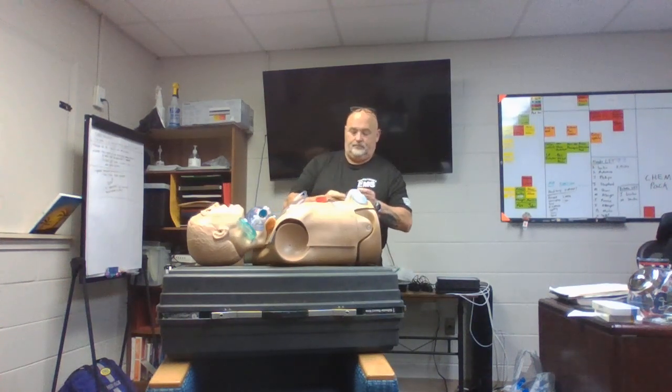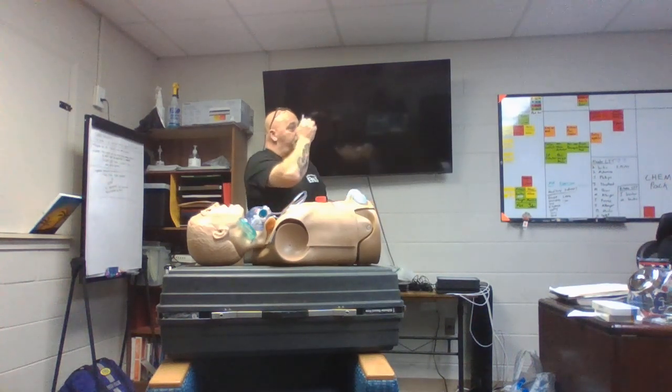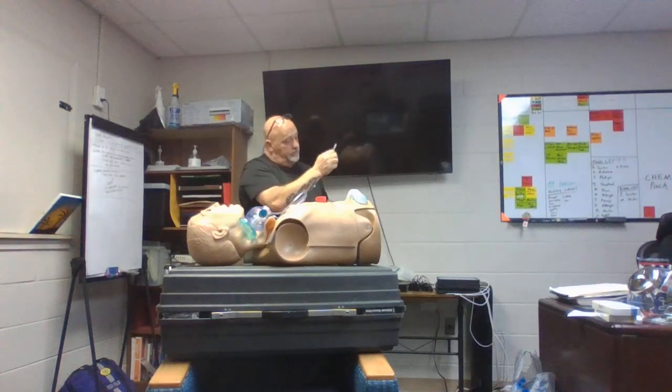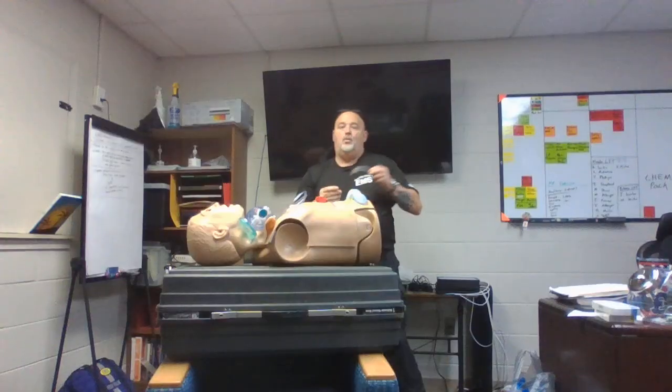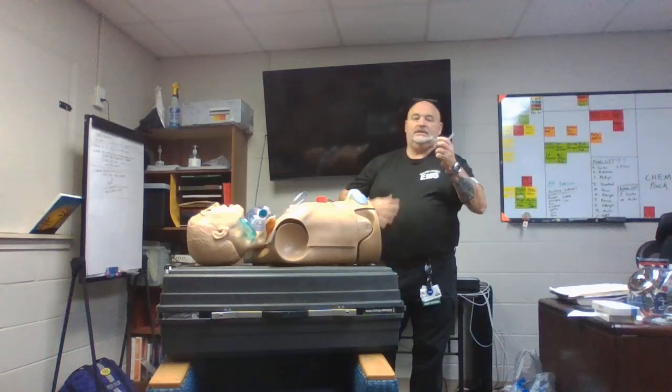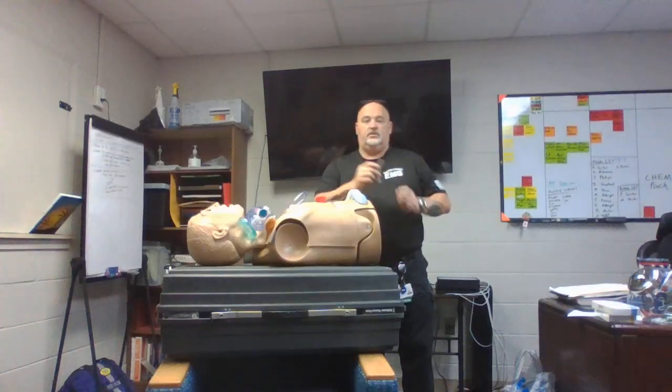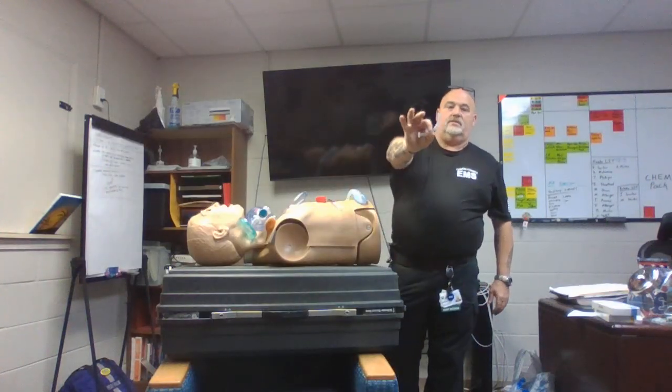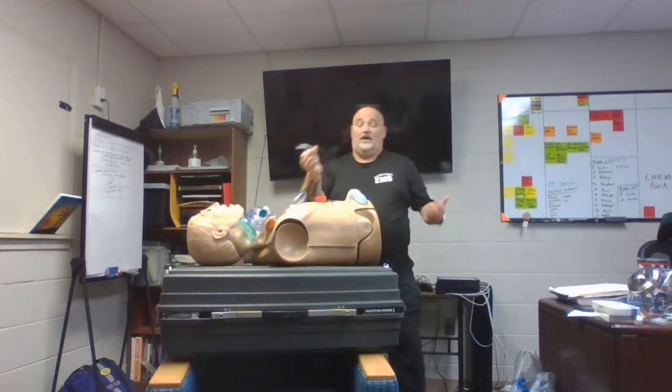Lube it up. Justin, bevel towards the nose or away from the nose? Towards the septum. Smart. Why? Because it's part of our contraindication, correct? We do not put these in for the patient who has suspected head trauma. Why?